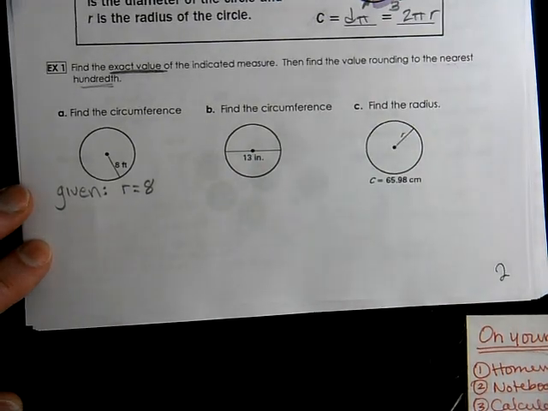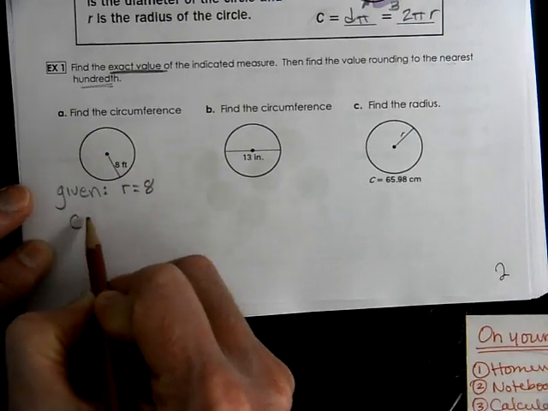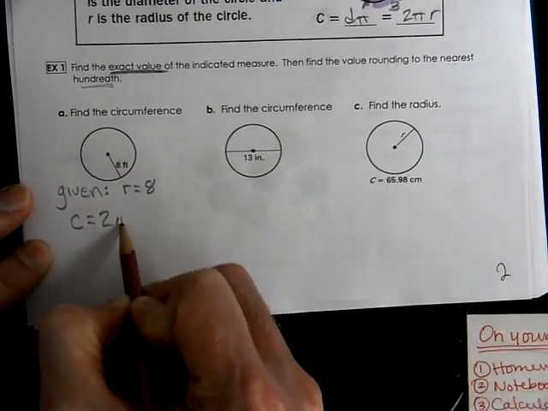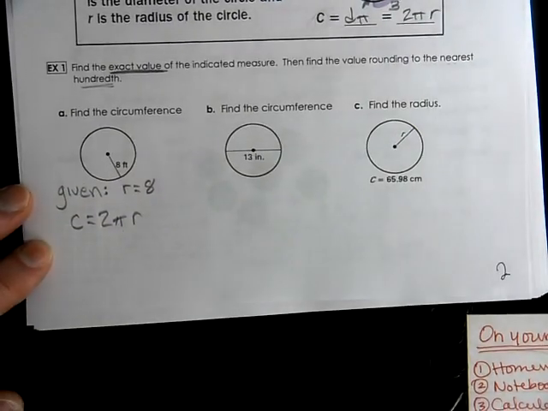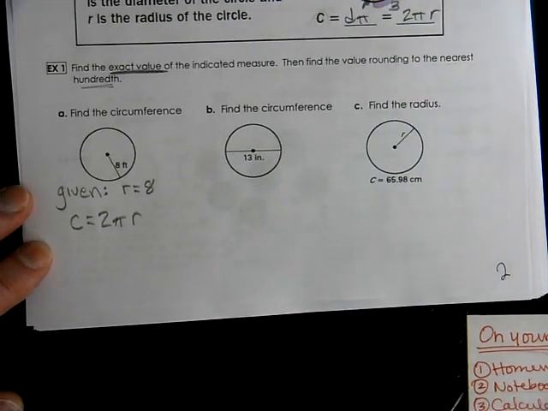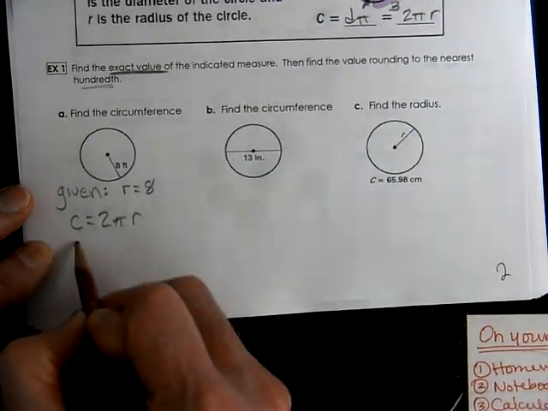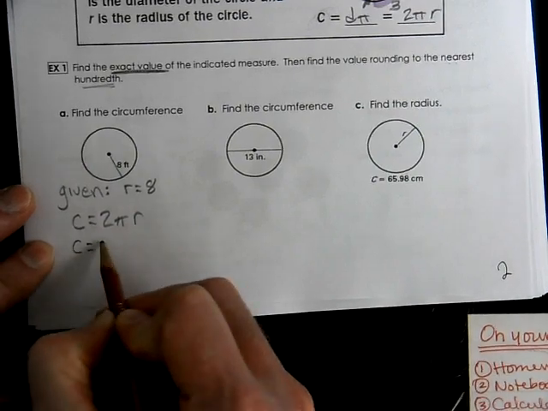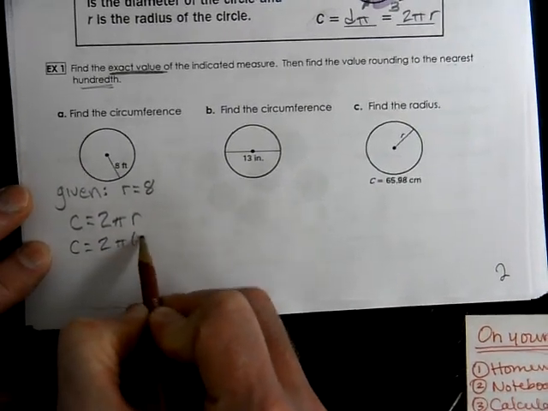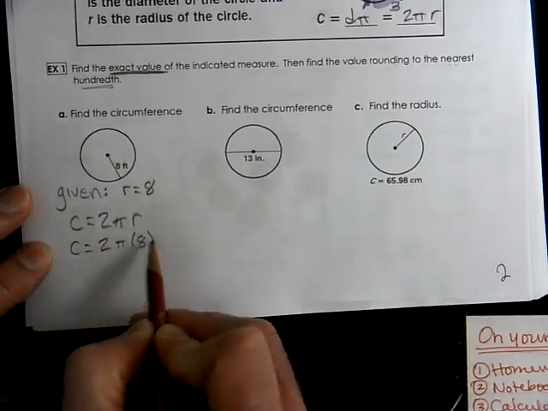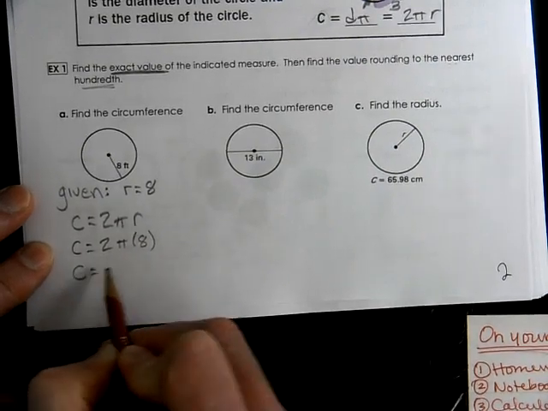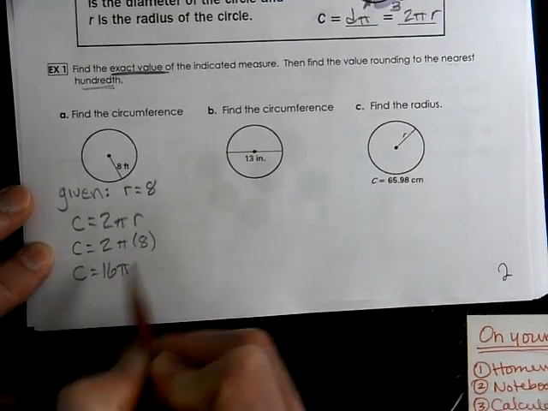So if they give us the radius and we're looking for the circumference, then we would most likely use the formula 2 pi r, because this is a formula with radius in it. So this is going to be 2 pi times 8. And 2 times 8 is 16. So we get 16 pi.